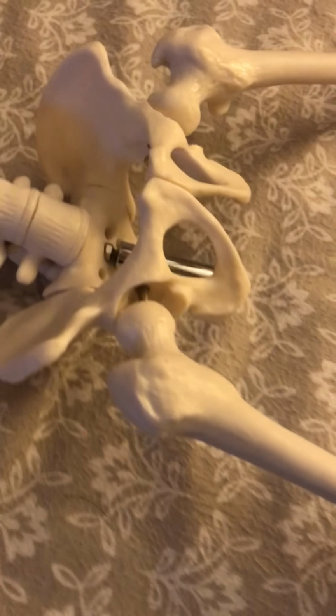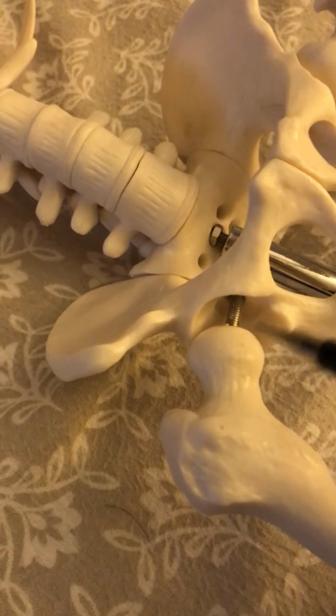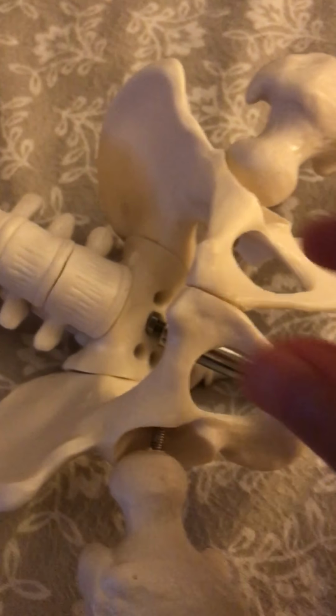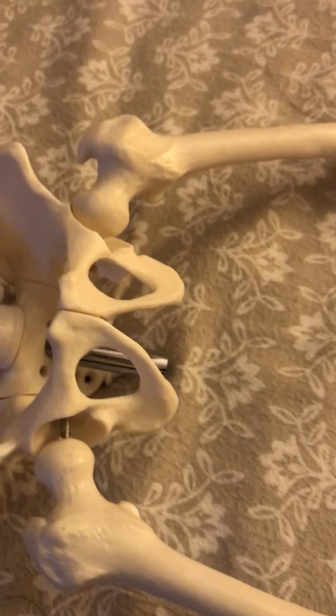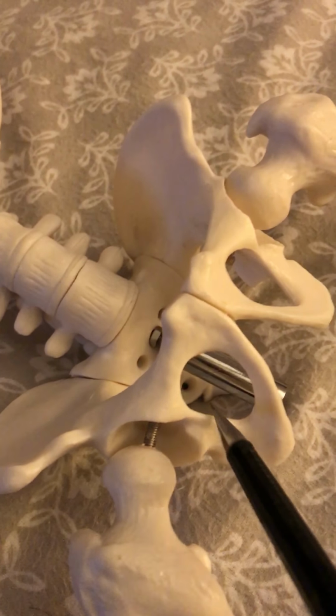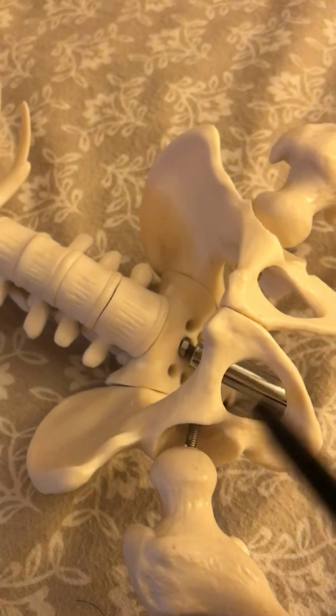So first we're going to start with the acetabulum. That is right here where the head of the femur goes, and that's where they articulate. Next we have the pubic symphysis, which is right here. Cartilage goes right between that, allows it to stick together. Next we have the obturator foramen, so right here, this big hole right there.